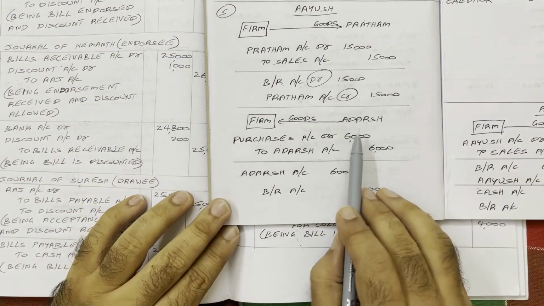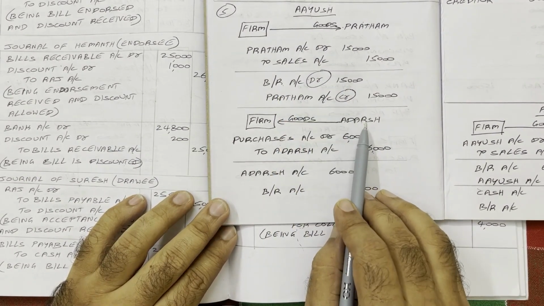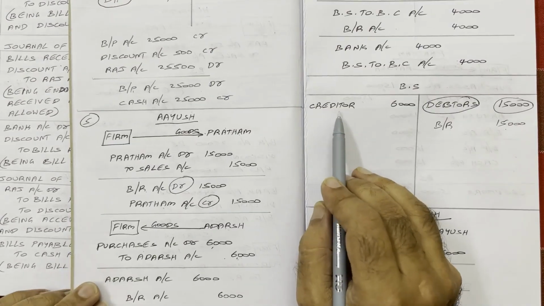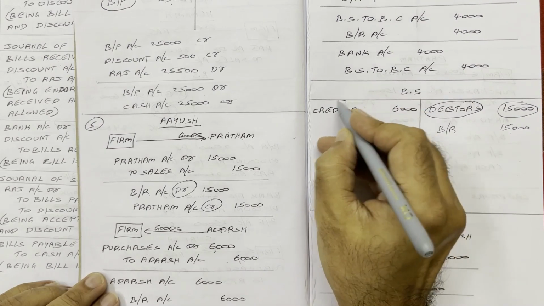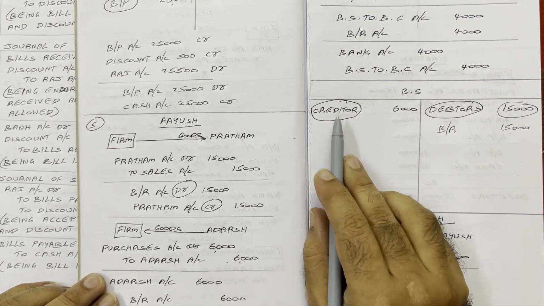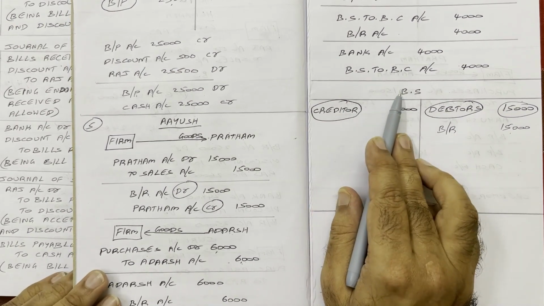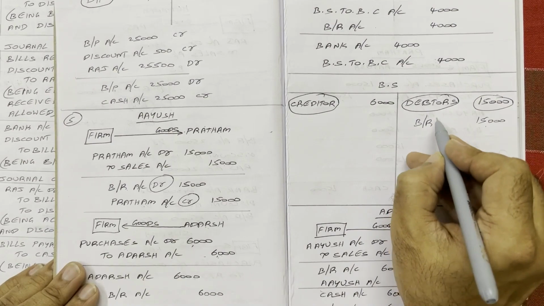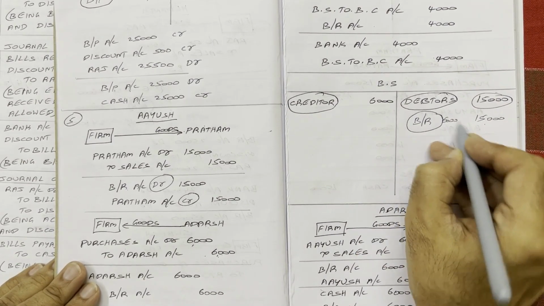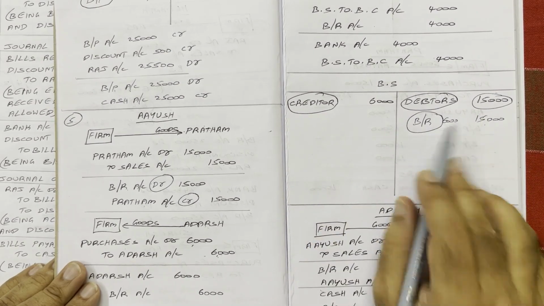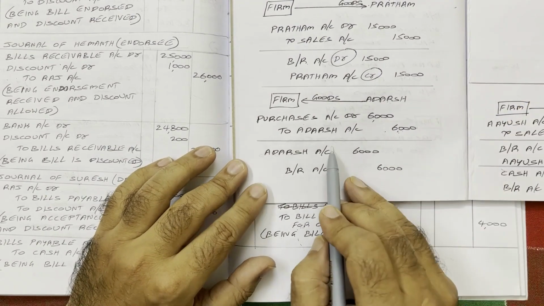Next, what happened? To Adarsh, we are giving a bill. When we endorse this bill to Adarsh, this creditor account will get cancelled. No? Now there is no loan because we have already given the bill to him as a settlement. Means creditor liability we have to cancel. And as we are giving the bill to Adarsh, this bills receivable asset also will get cancelled. 6,000 worth bill will get cancelled. Remaining bills will be with us only. So 2 things we have to do here. Asset, bills receivable we have to cancel.